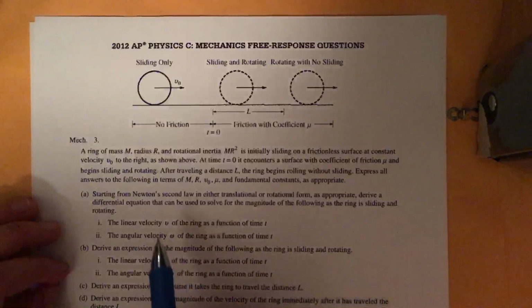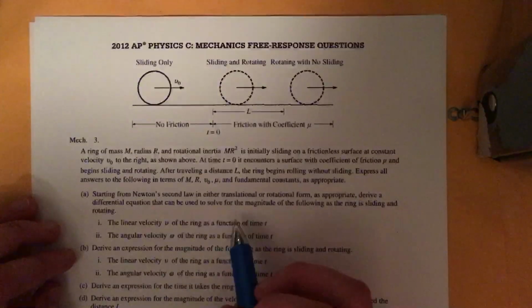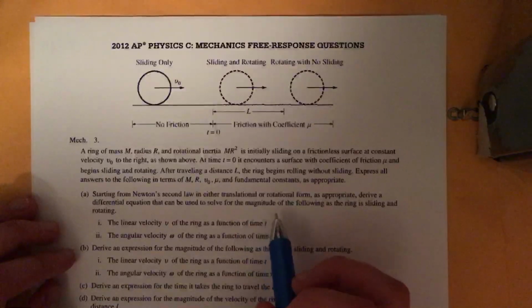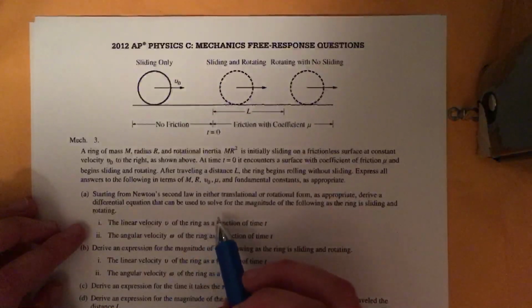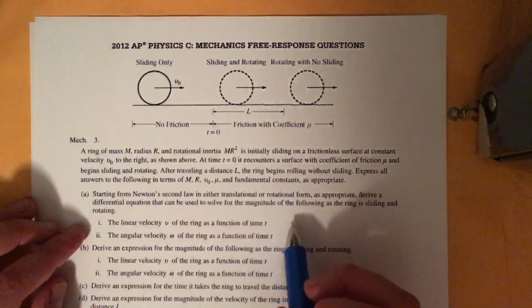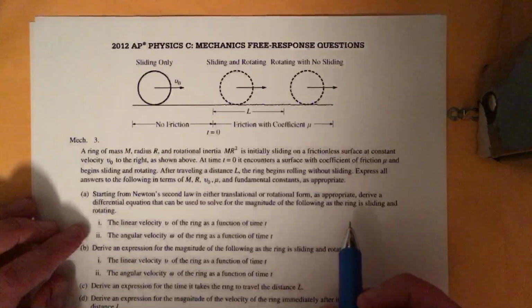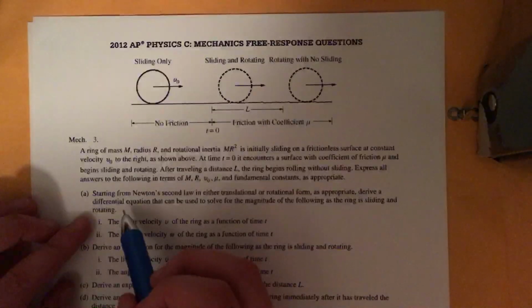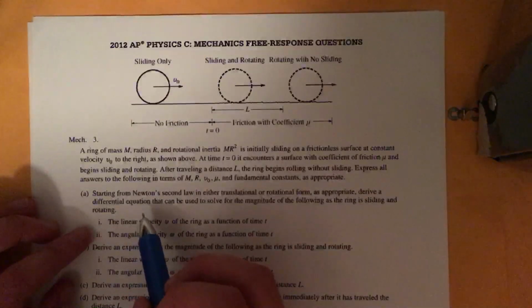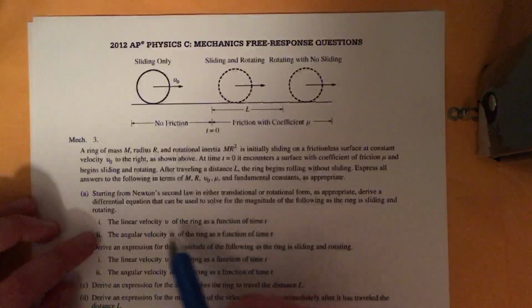So, part A, starting from Newton's second law in either translational or rotational form as appropriate, derive a differential equation that can be used to solve for the magnitude of the following as the ring is sliding and rotating. Okay, so it asks for a differential equation.